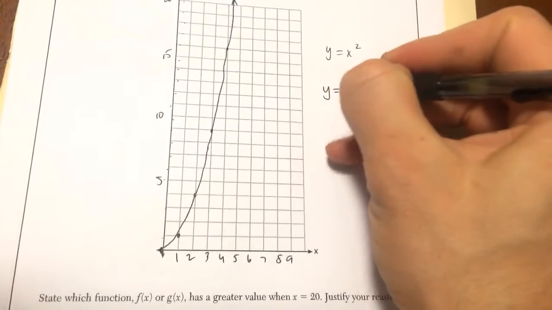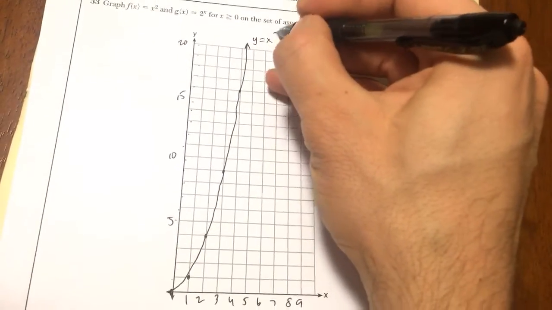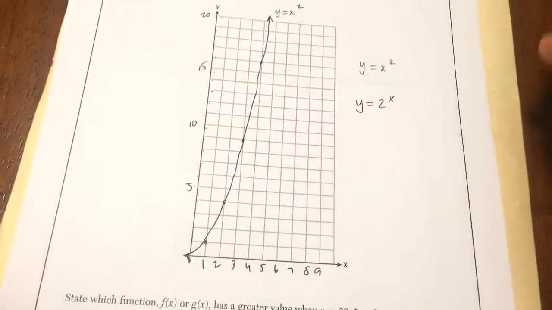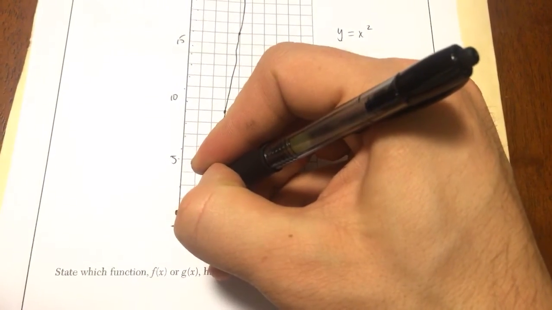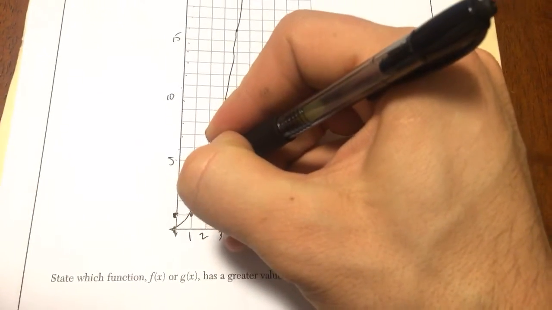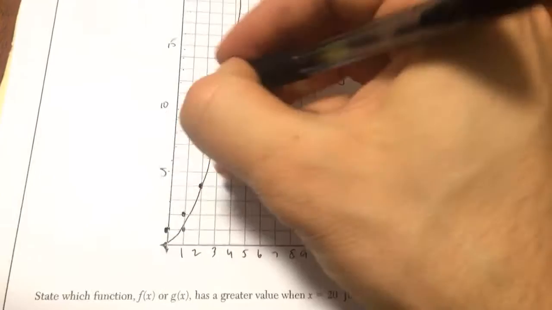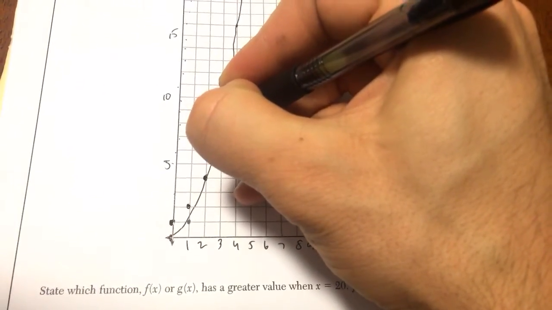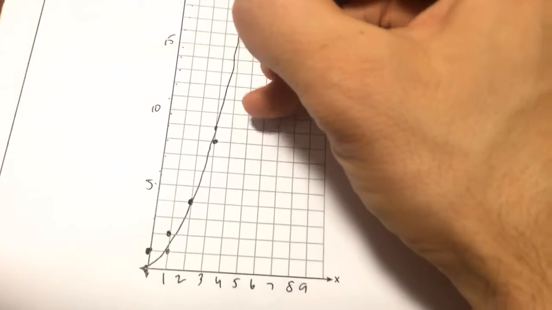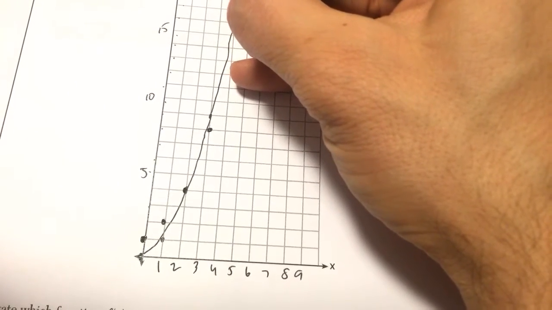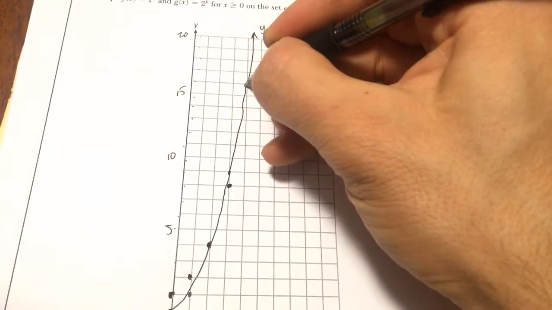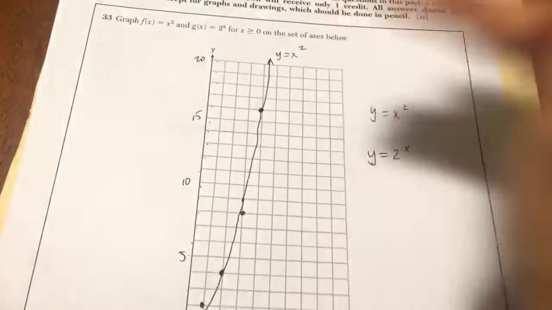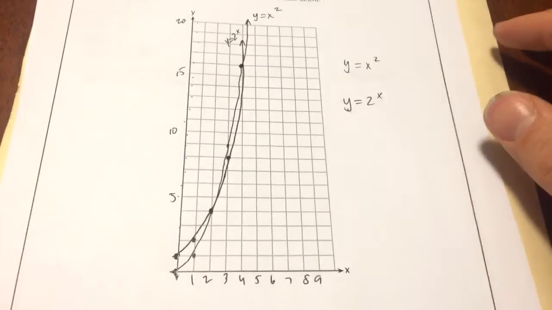Now what I want to do is graph y equals 2 to the x. I'm going to label this one because I have more than one graph on an axis. 2 to the x power. 2 to the 0 is 1. 2 to the first is 2. 2 to the second is 4. 2 to the third is 8. 2 to the 4 is 16. 2 to the 5th is 32, which is off the graph. Okay, so your graph would look something like that.